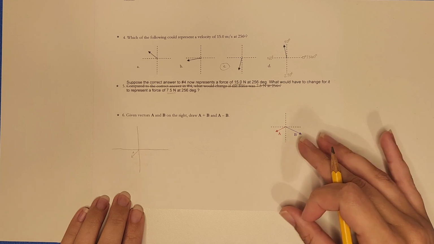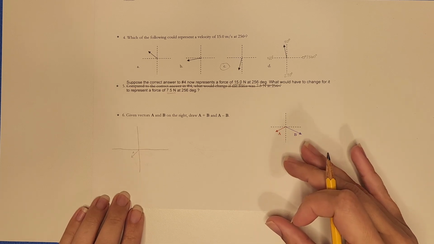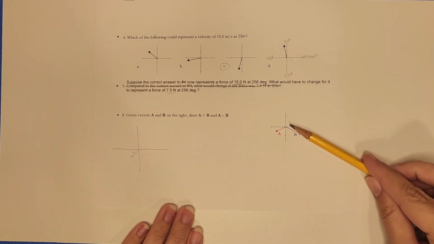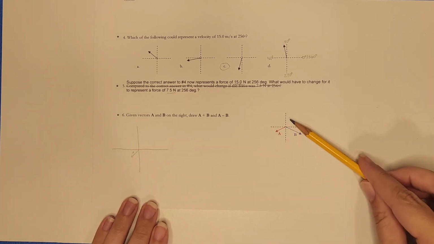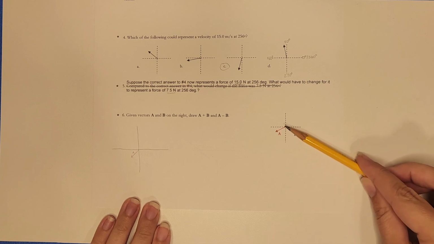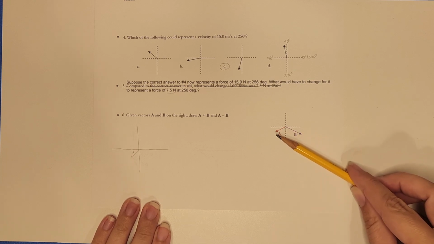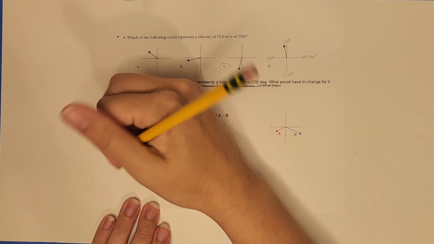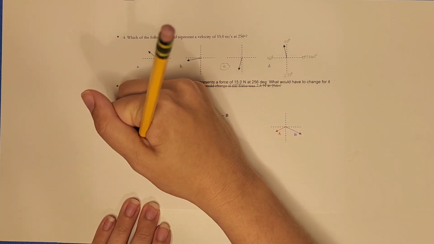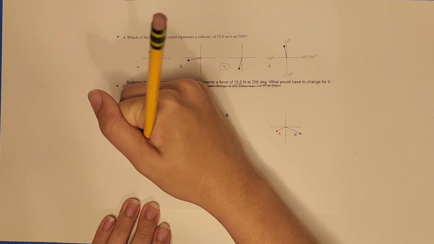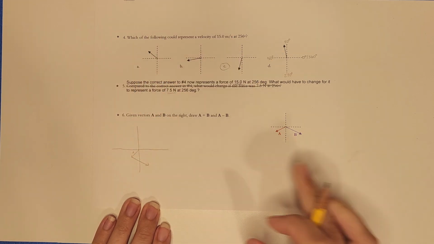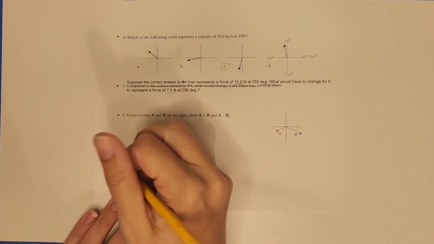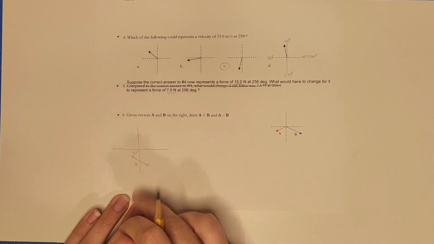When we do A plus B, we're going to add B to A. So where A ends, B needs to begin, and begin at the same angle that it is coming from the origin point here. Approximately the same angle, same relative length, is where B is going to be.